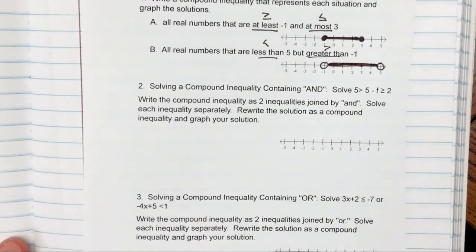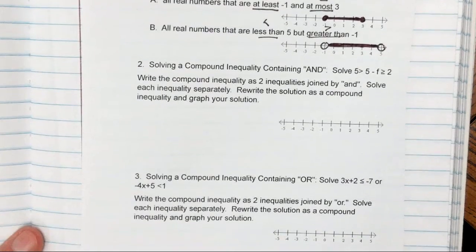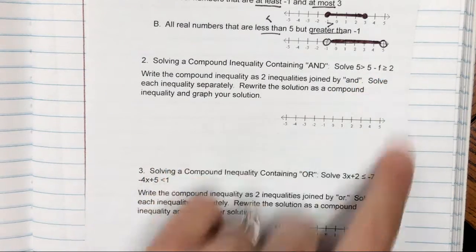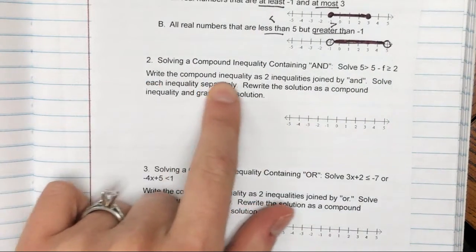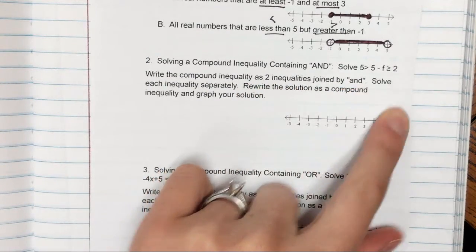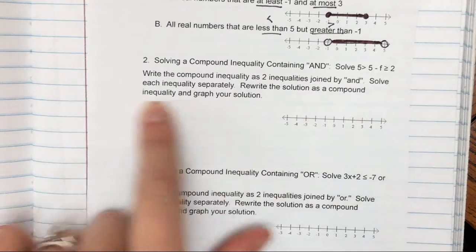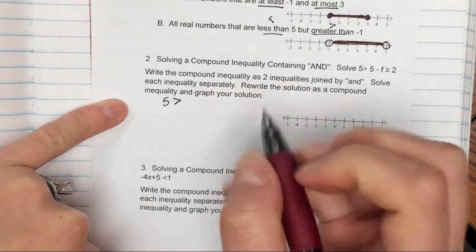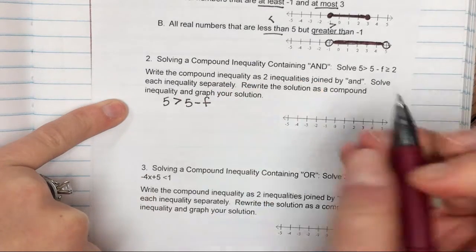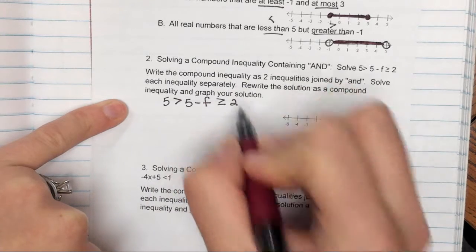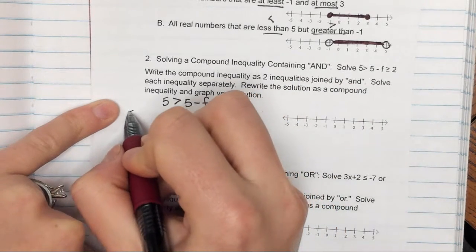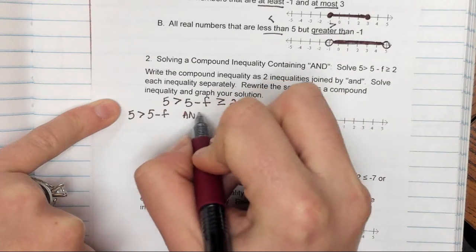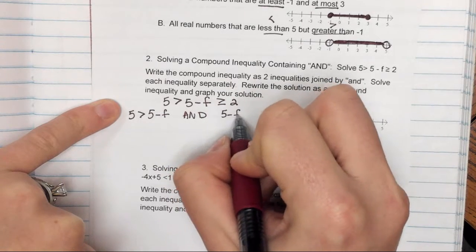All right, number 2, solving a compound inequality containing and. So we're solving 5 is greater than 5 minus f is greater than or equal to 2. So our directions say write the compound inequality as two inequalities joined by and. Solve each inequality separately. Rewrite the solution as a compound inequality and graph your solution. So right now I have 5 is greater than 5 minus f is greater than or equal to 2. So we're going to split this up. 5 is greater than 5 minus f, and 5 minus f is greater than or equal to 2.